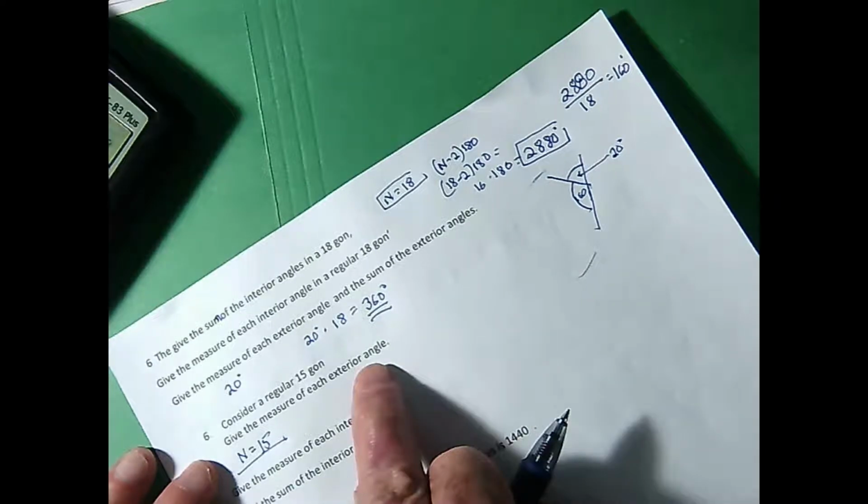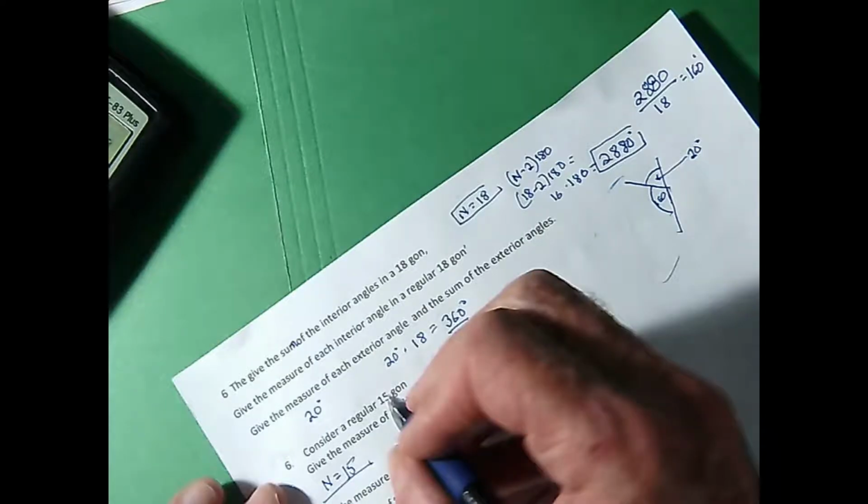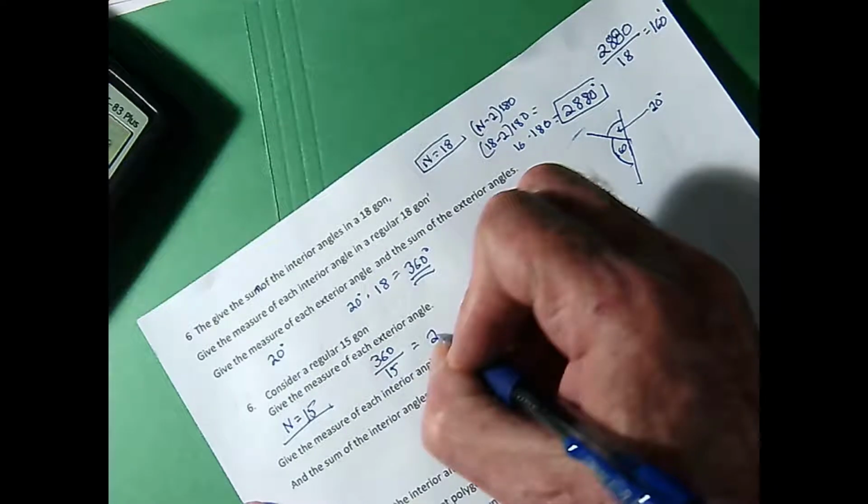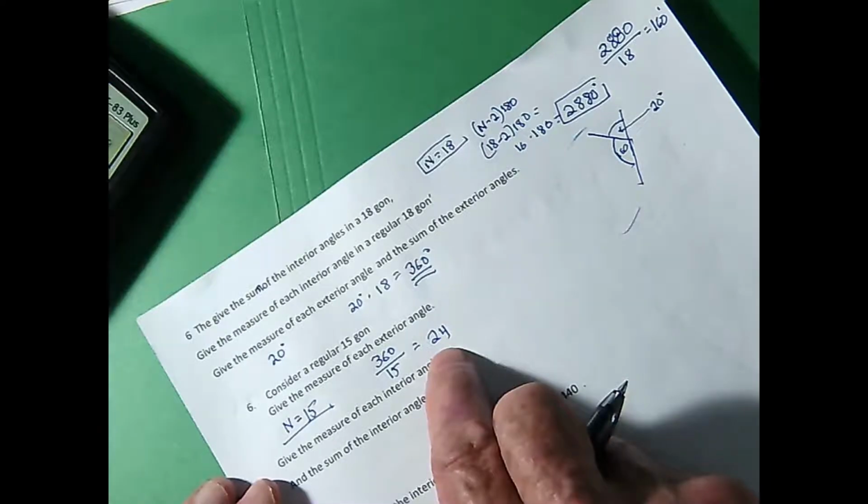I know the exterior angles add up to 360. And in the 15-gon, I'd have 15 exterior angles. So I just have to figure out how many 15s there are in 360. And I'm thinking that's 24. Because 30 would have gone into 360 12 times, and 15 is half of that. So, yeah, that'll be 24. The measure of each exterior angle will be 24 degrees.